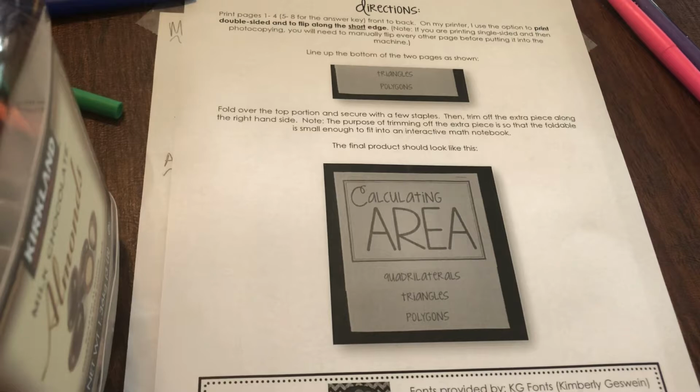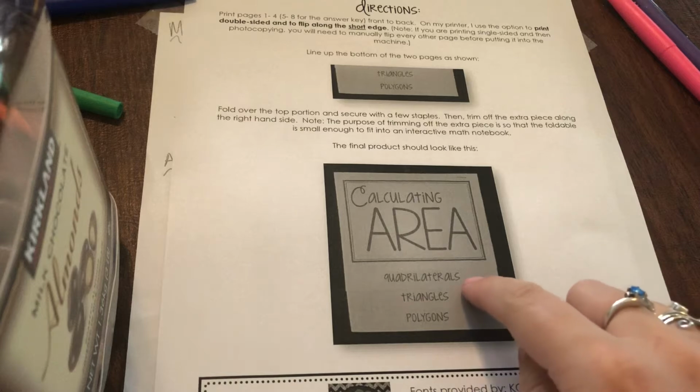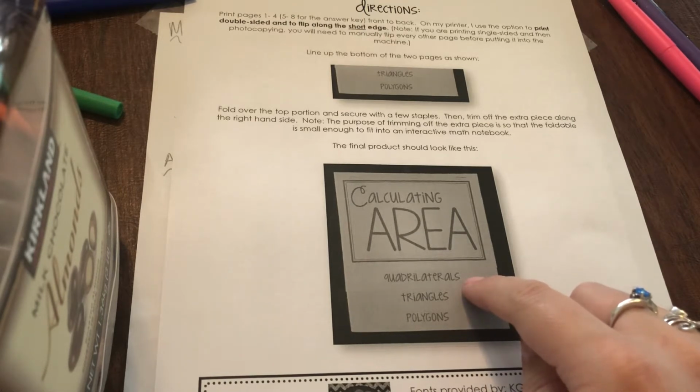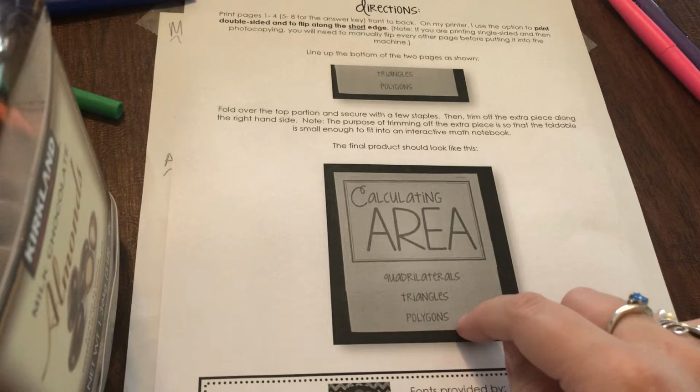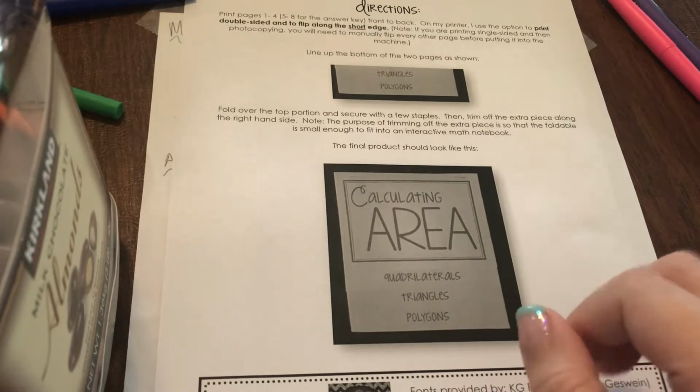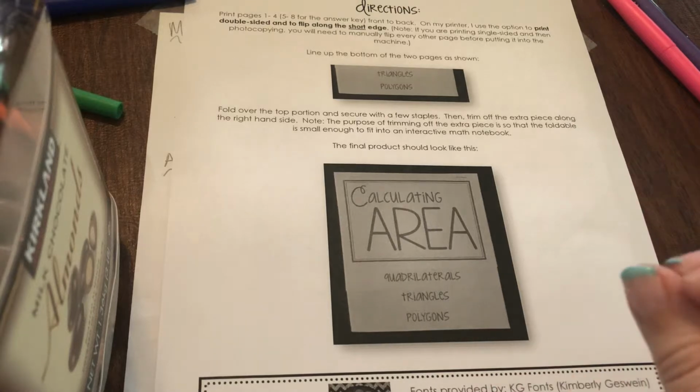Today we're going to do a foldable that's reviewing how to find the area of all of our basic shapes. Quadrilaterals, which includes rectangles, squares, trapezoids, rhombuses, all of those are quadrilaterals, four-sided figures. Triangles, three-sided figures. And then what we mean by polygons is composite figures, okay? So like multiple shapes put together.